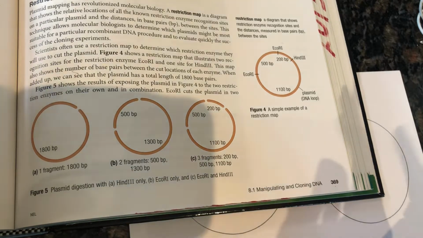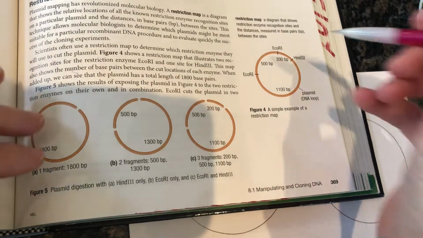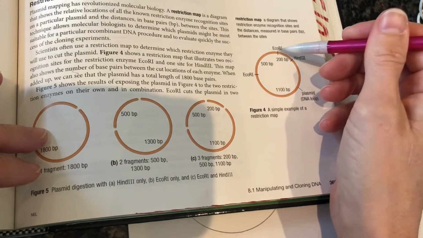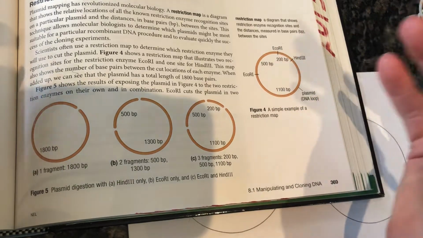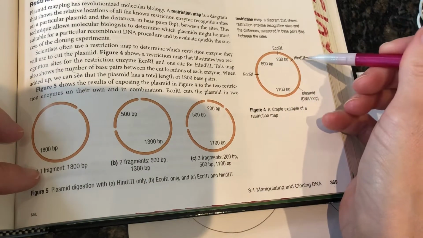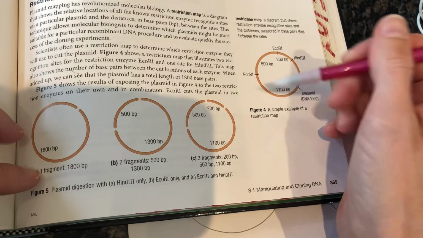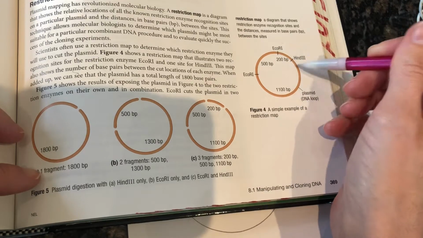So when a geneticist wants to insert a gene and wants to see if the digest is working properly, what it does is it makes a restriction map. And so this is a prediction of where, when you throw EcoR1 into your DNA mix and you throw Hindi3 into your DNA mix, where the cuts should be made. So in other words, where those recognition sites are.